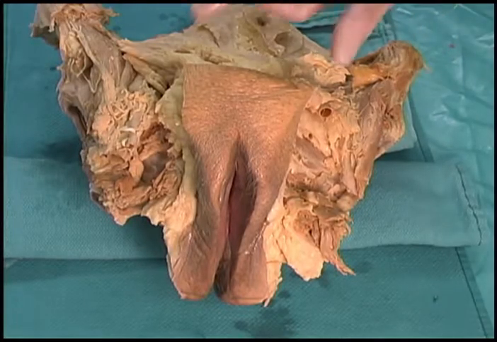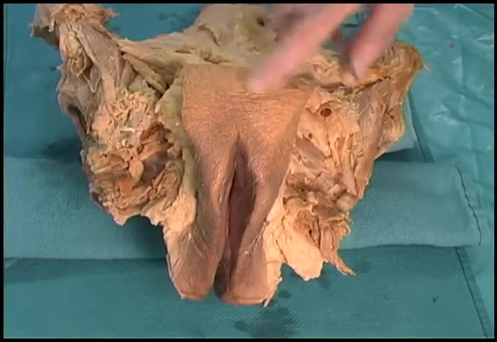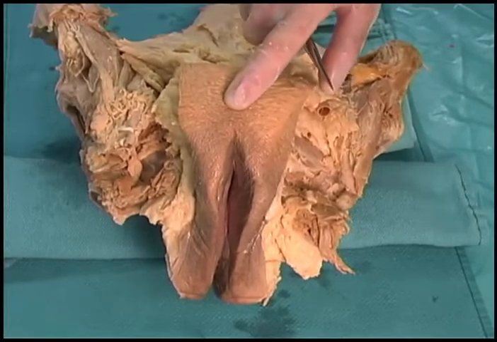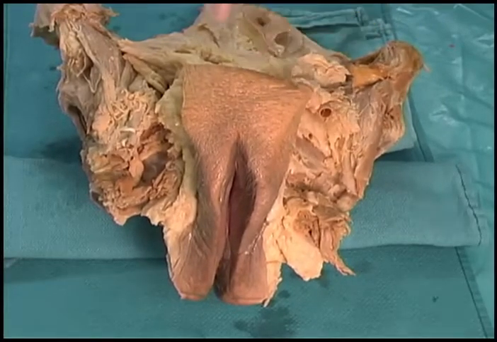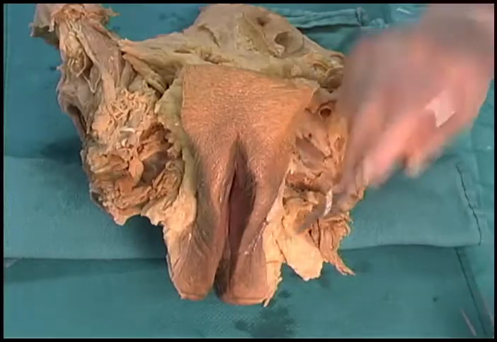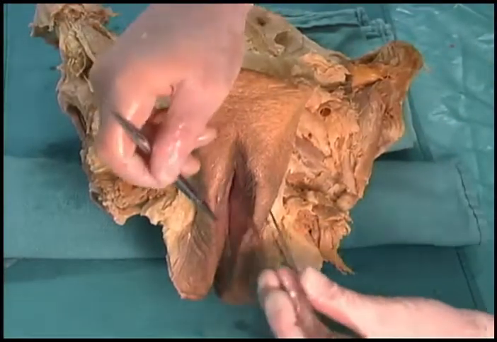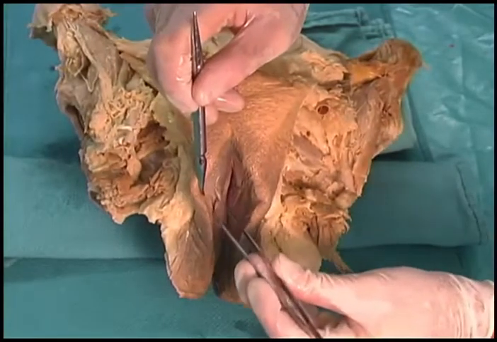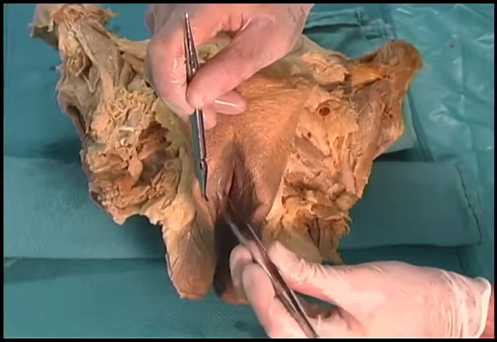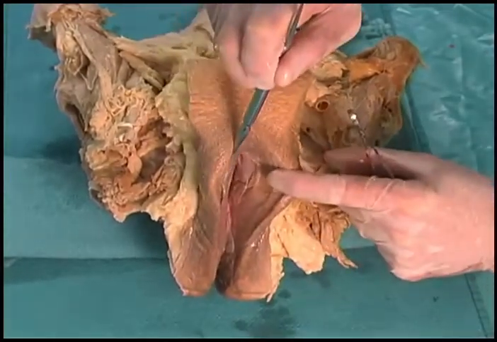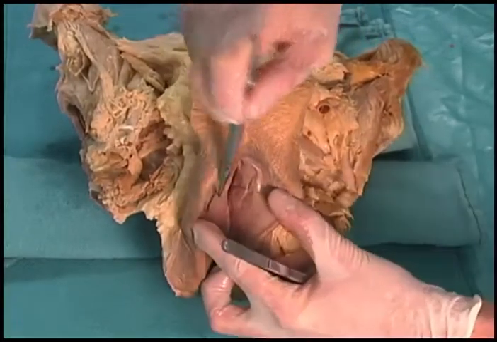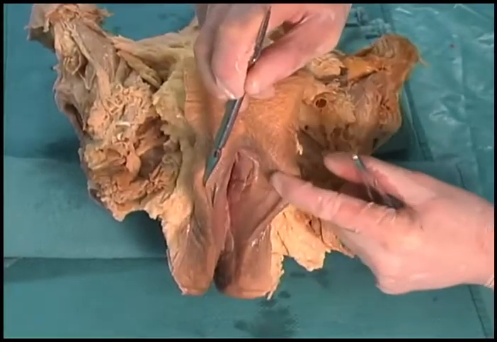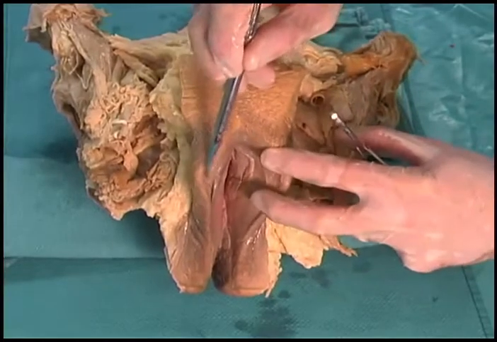Okay, now switching to the female external genitalia. The mons pubis is anteriorly here, and down deep through the fatty tissue would be the pubic symphysis. Labia majora on both sides here. If we pull back the labia majora, you can see folds that are usually collapsed or compressed in the cadaver. These are the labia minora that bound the vestibule between the labia minora on the right and left sides.